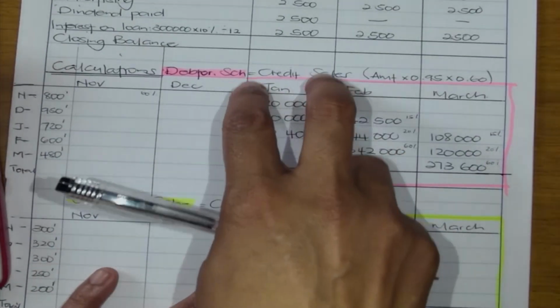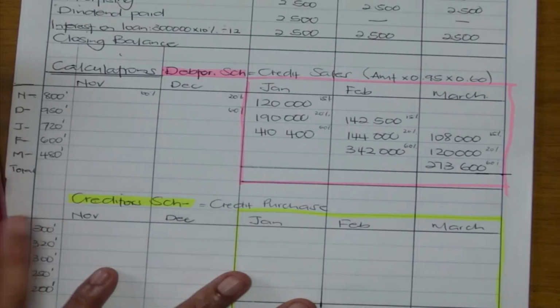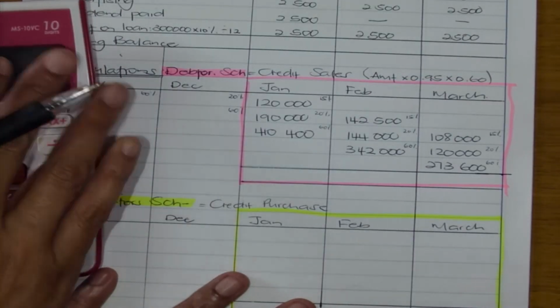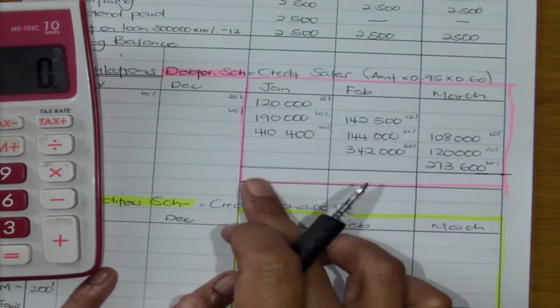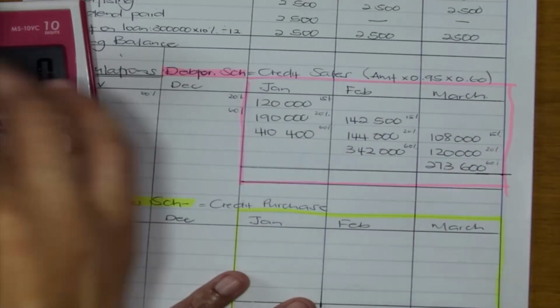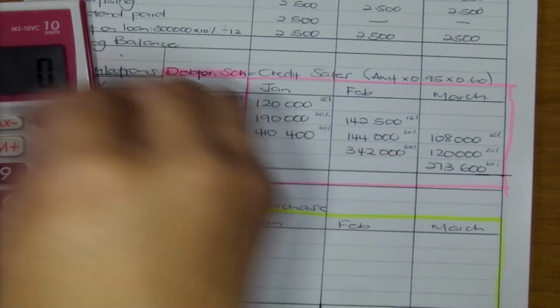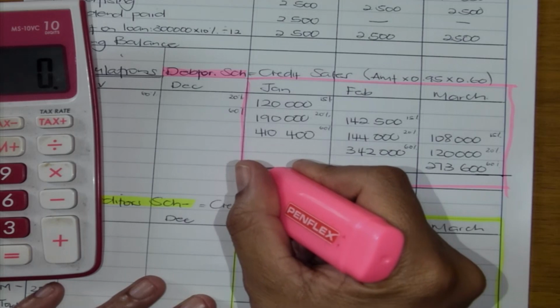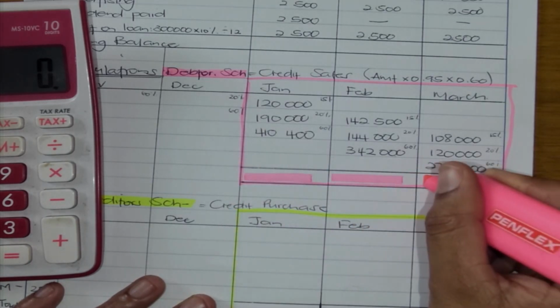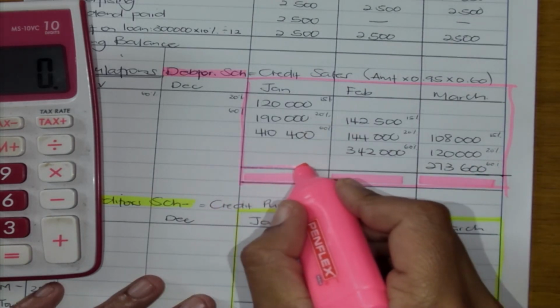Now I just add up. Okay. First I did it horizontally. Now I'm going to do it vertically, and the amount I get here I carry over to my cash budget.